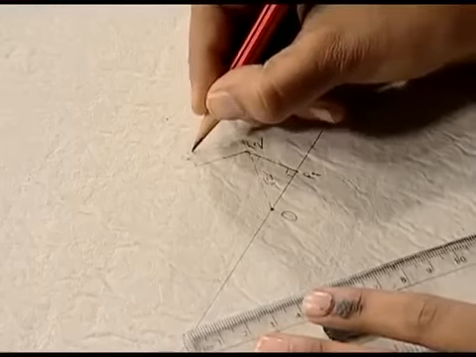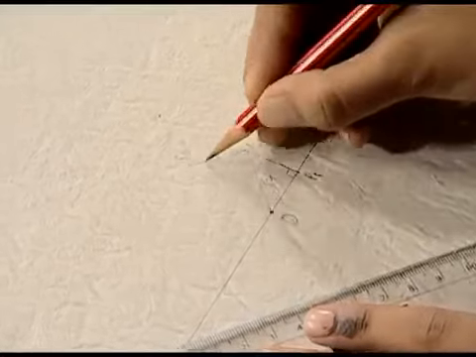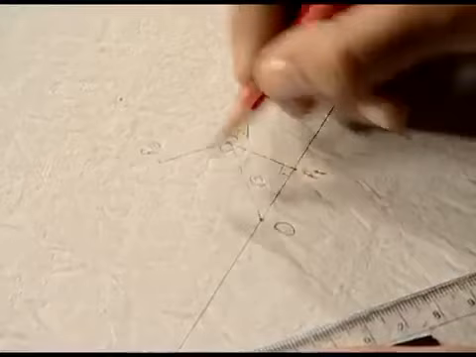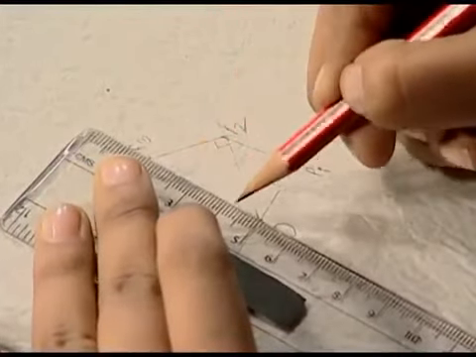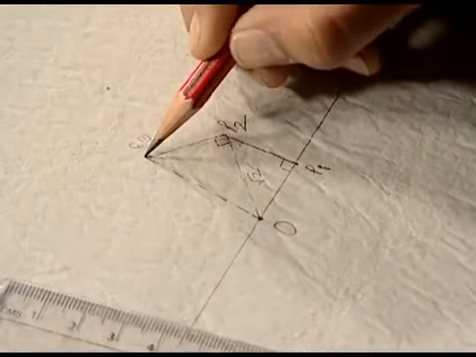So, you can see that P3P2 is a line segment of unit length perpendicular to OP2. Again we join OP3, and by Pythagoras theorem, you observe that OP3 is under root 3.